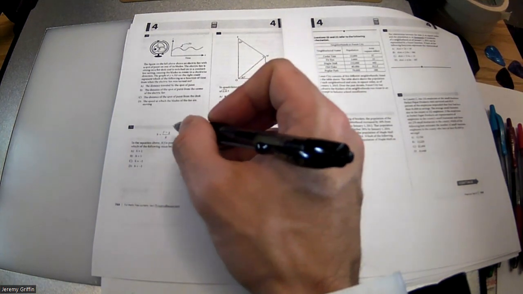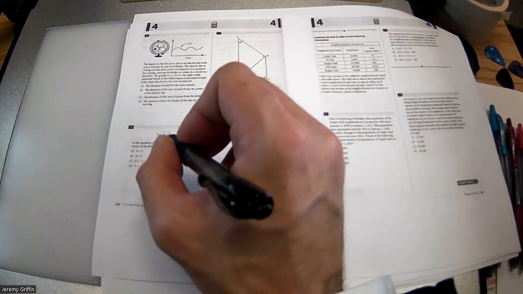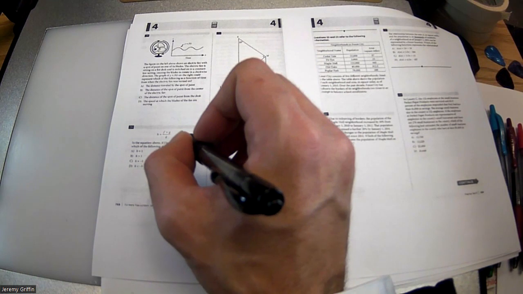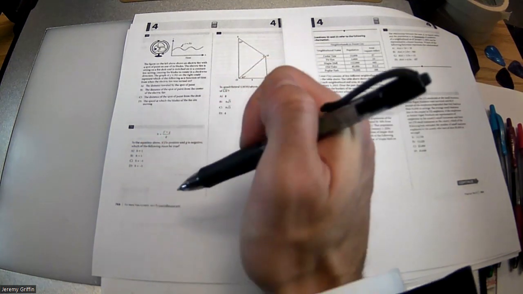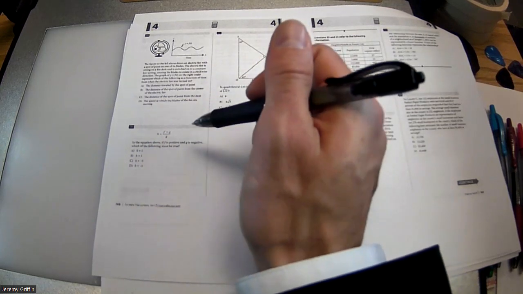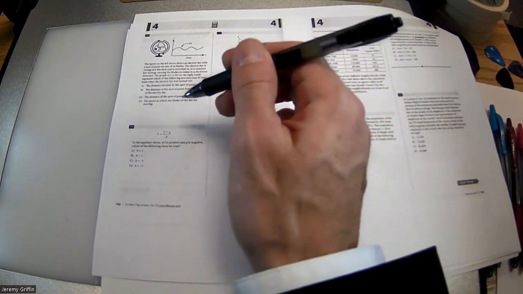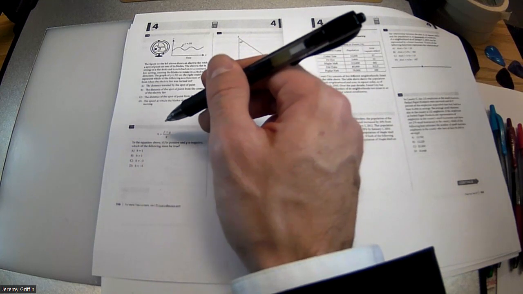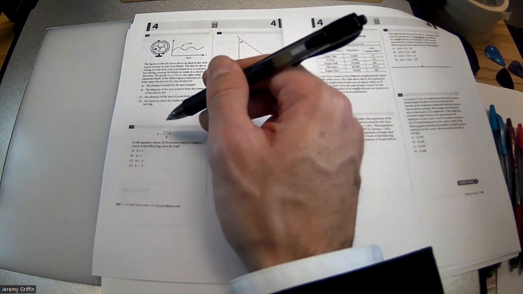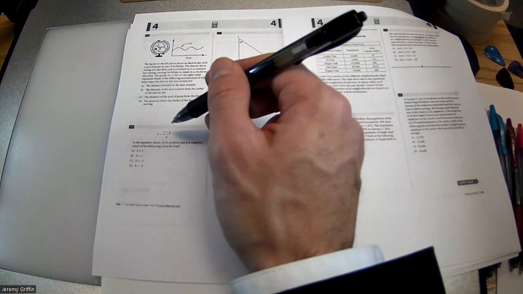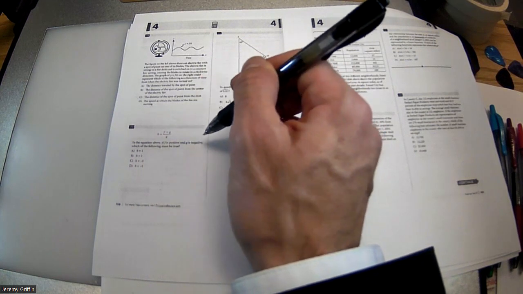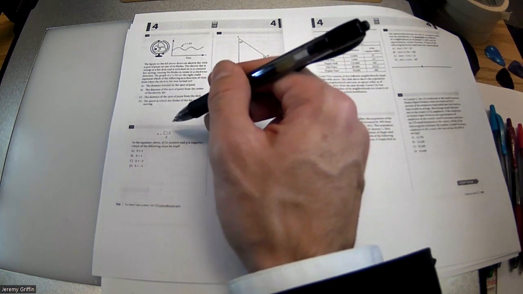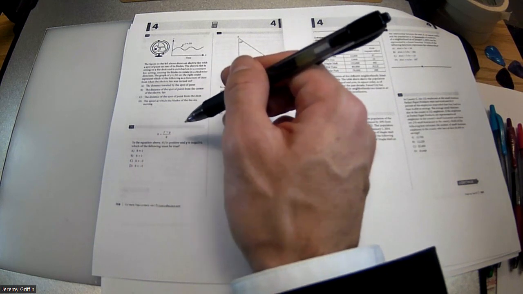Number 20. H is equal to F minus G, divided by G, where F is positive and G is negative. Which of the following must be true? All right, well, let's figure out our own thing that must be true and see if that's an answer choice. If F is positive, but G is negative, what happens when you subtract a negative? Isn't that like adding a positive? So wouldn't the numerator be some super positive number? And the denominator itself is negative. So positive over negative, doesn't that give you a negative number?